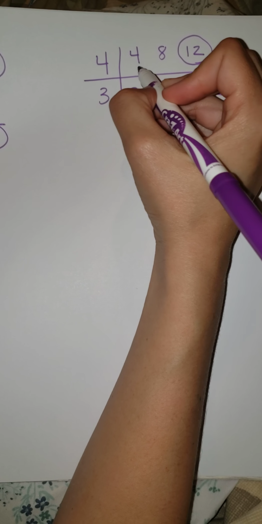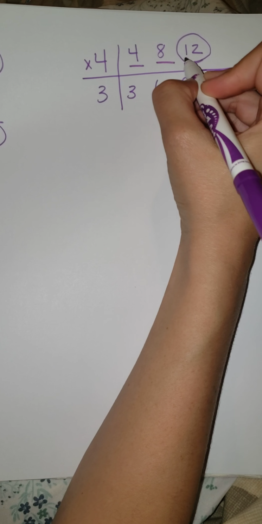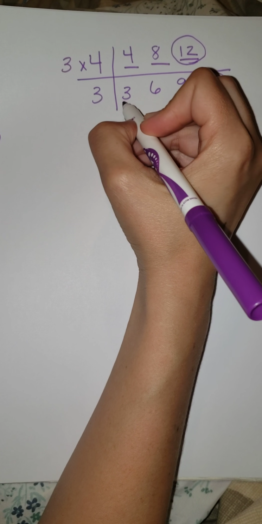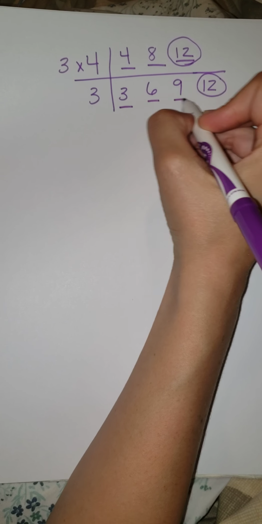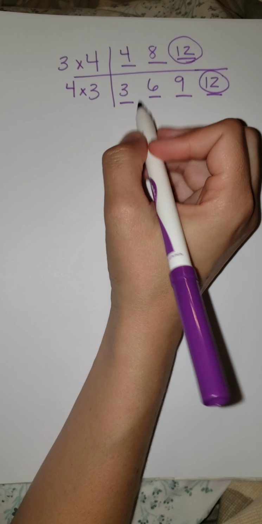I'm going to start skip counting for 3. 3, 6, 9, 12. I'm going to stop. Why did I stop? Because I see that 12 and 12 are common multiples. I'm going to see how many times I skip counted by 4 to get to 12. 1, 2, 3. 4 times 3. Same here. 1, 2, 3, 4. 3 times 4.